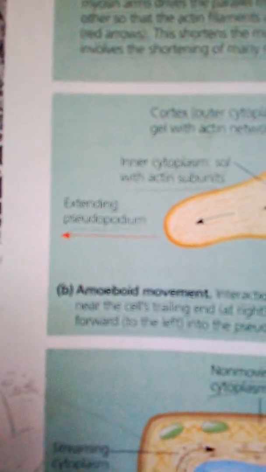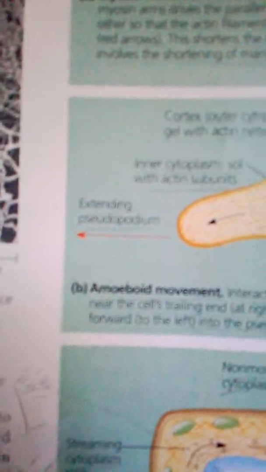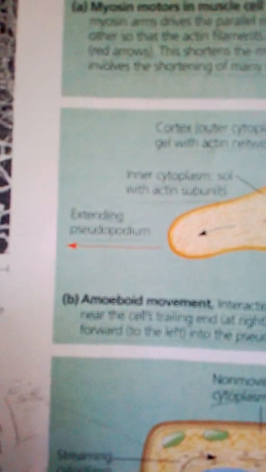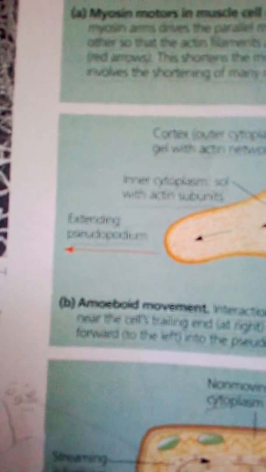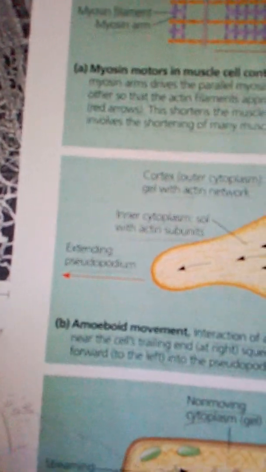For example, a contracting belt of microfilaments forms a cleavage furrow that pinches a dividing animal cell into two daughter cells.